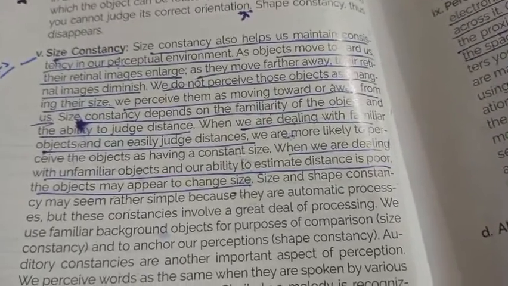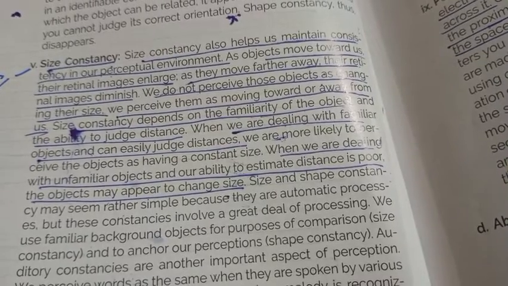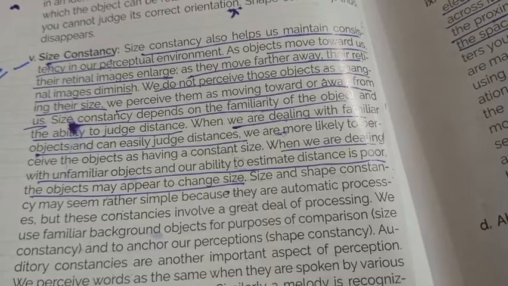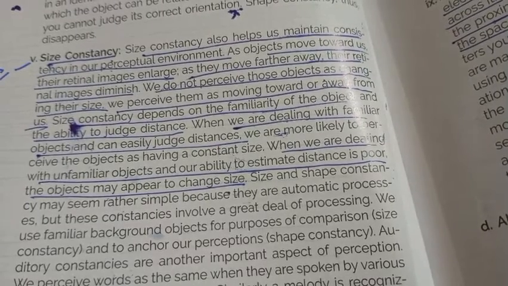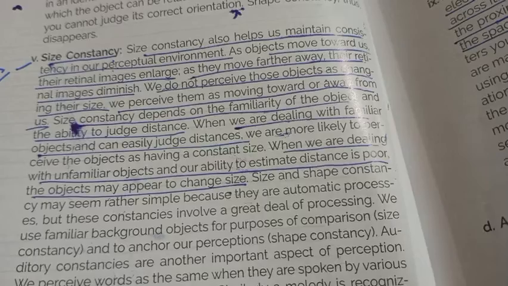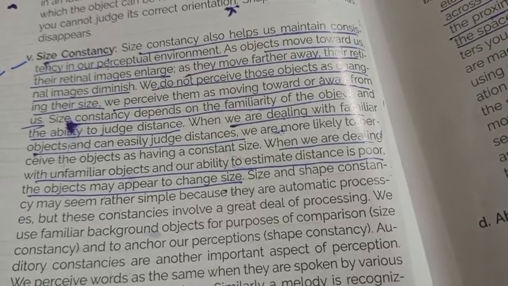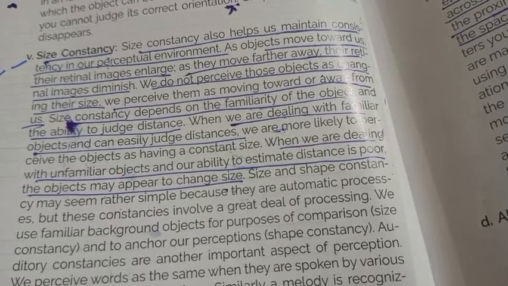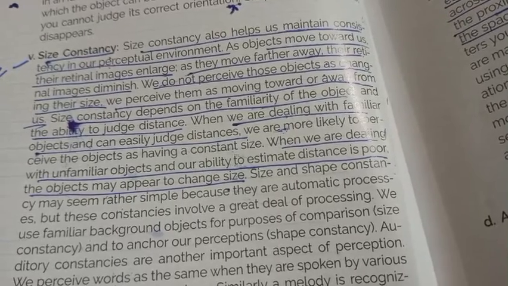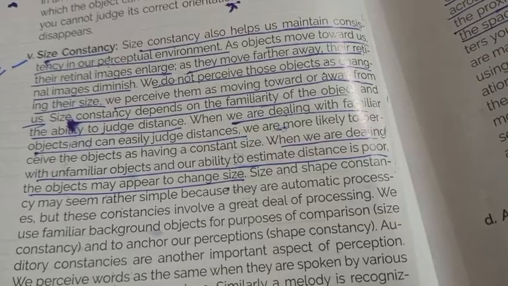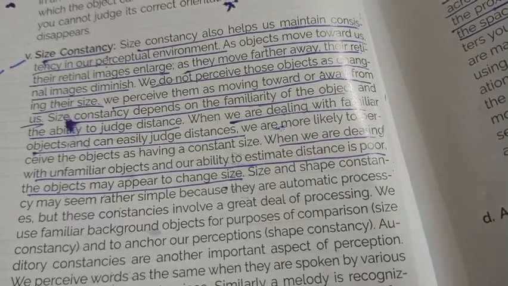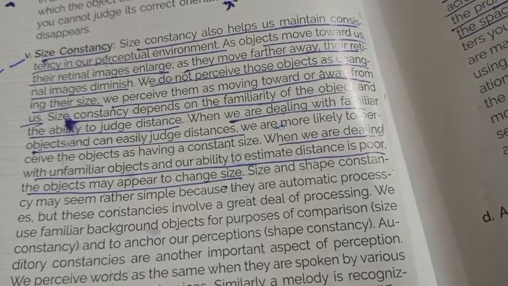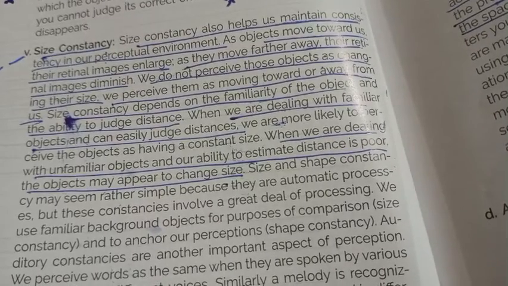Now we are talking about size constancy. Size constancy also helps us maintain consistency in our perceptual environment. As objects move toward us, their retinal images enlarge. As they move away, their retinal images diminish. We do not perceive those objects as changing their size. We perceive them as moving toward or away from us.